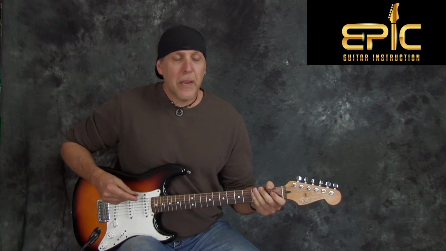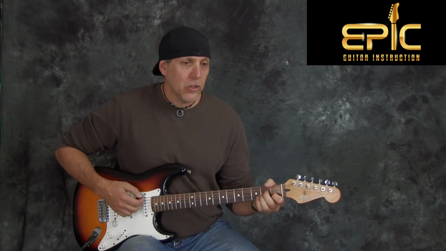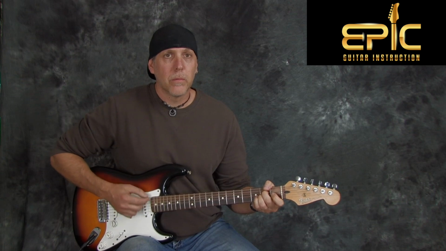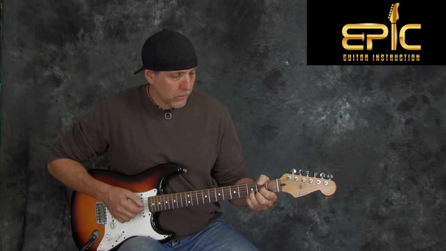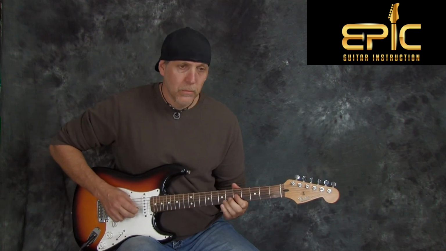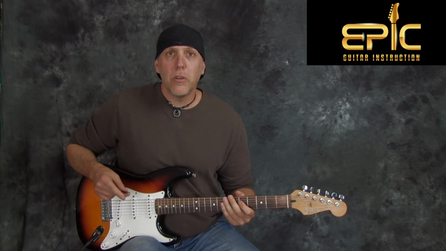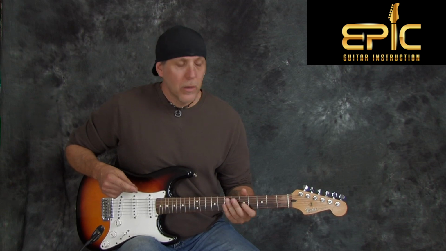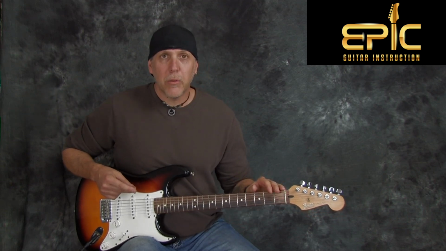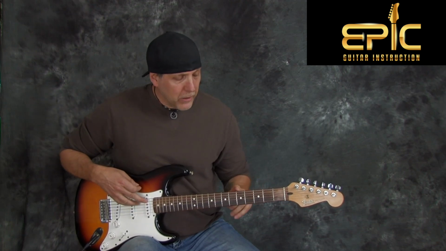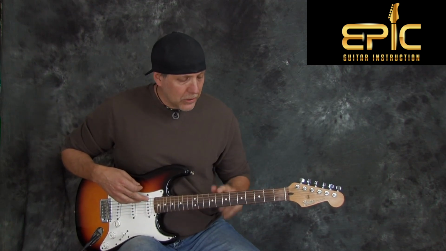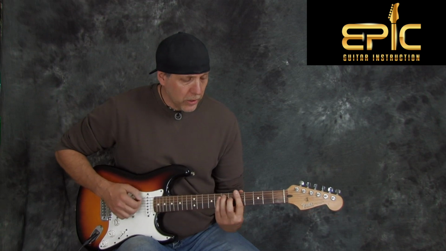So let's say you're playing like an A minor to a D major change. So you could certainly use A minor pentatonic because we're in minor key like we talked about before, but you could also use the minor pentatonic up a whole step. So in this case, B minor pentatonic will work also.